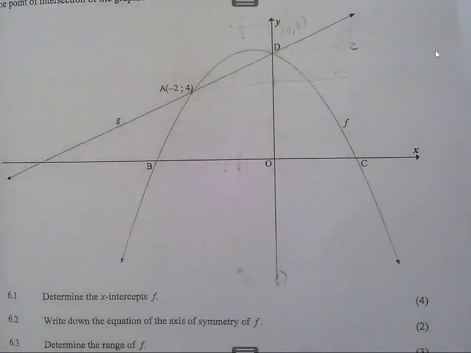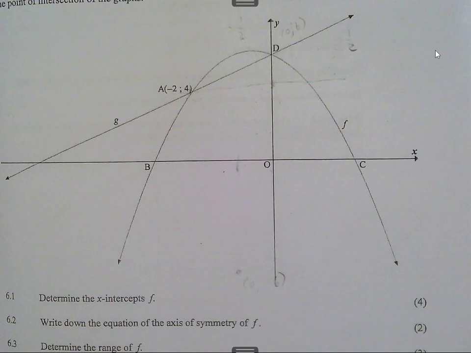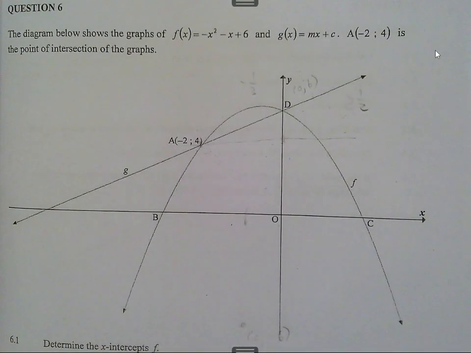This is what the graph looks like. 2017 DBE. The first one, determine the x-intercepts of f. Now if you look at the information given there, they've given us the full equation of f, they haven't given us any information on g, and they've given us the coordinate A.